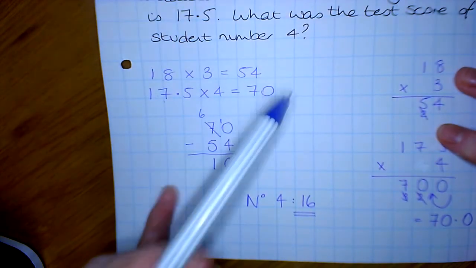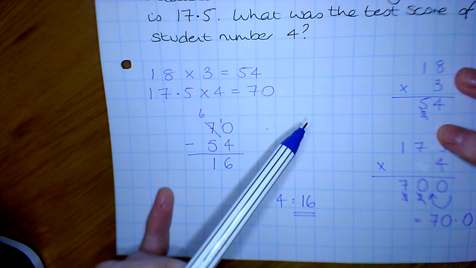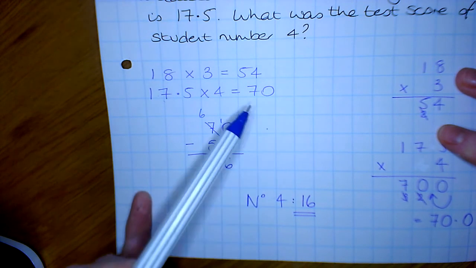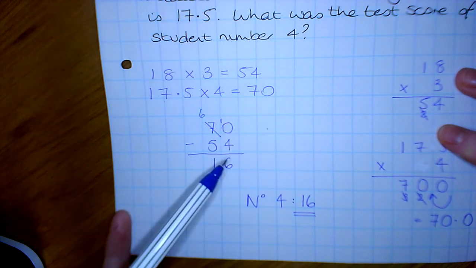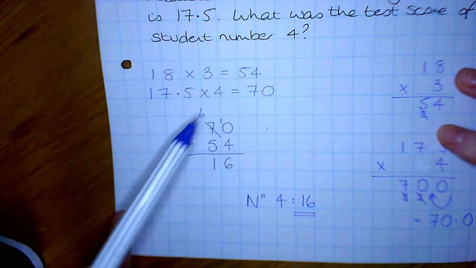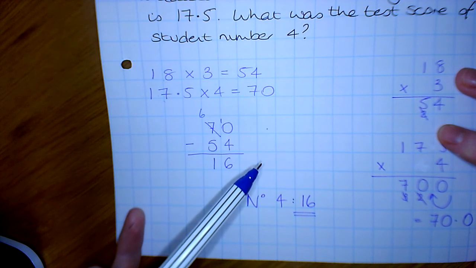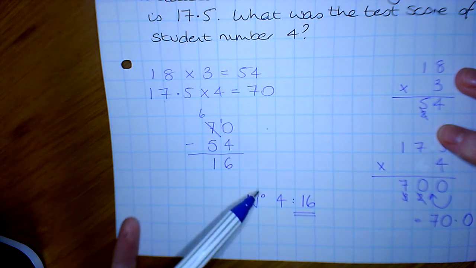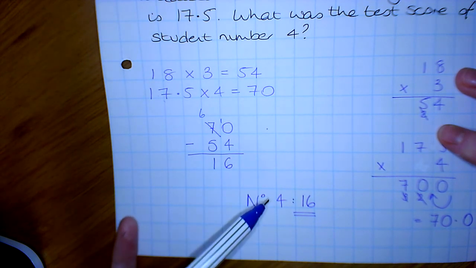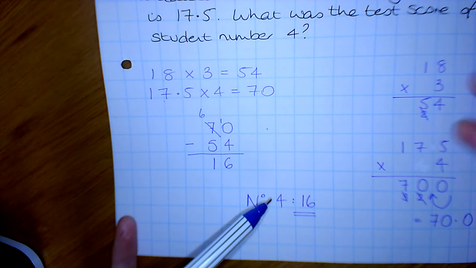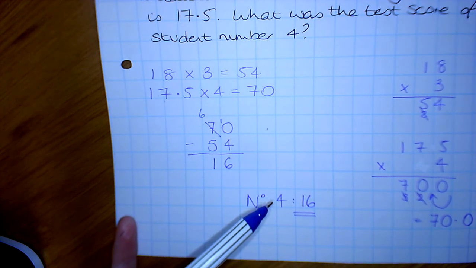Now in this case, they're the other way around. Sorry, the number on the bottom is bigger, but that doesn't actually matter. You just find the difference between the two. The difference between the two is 16, and so that means that 4th student scored 16 marks. Let's have a go at one final question.